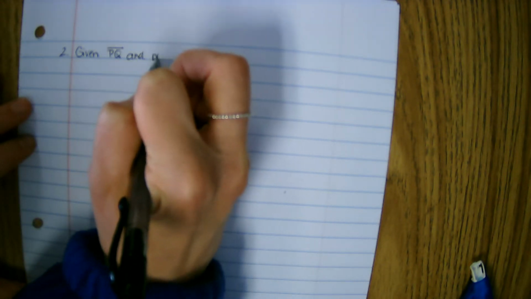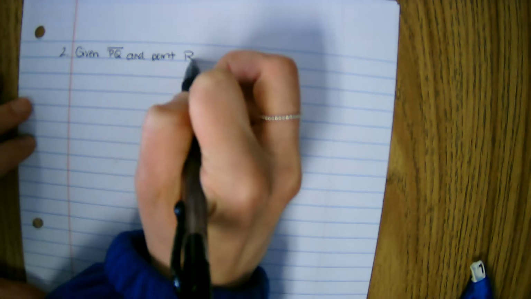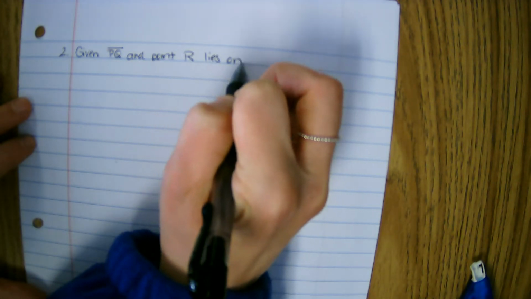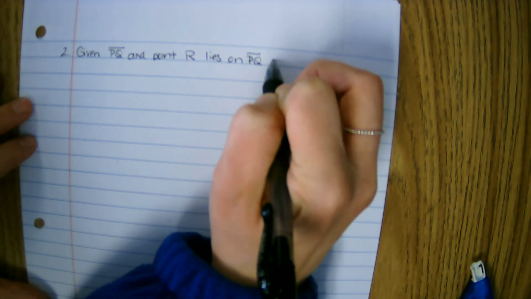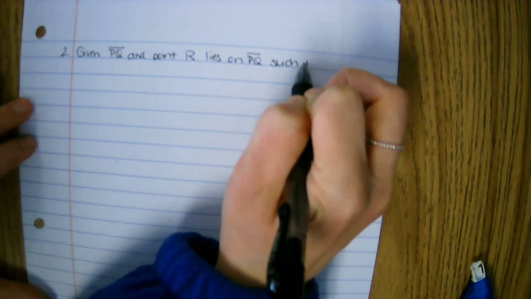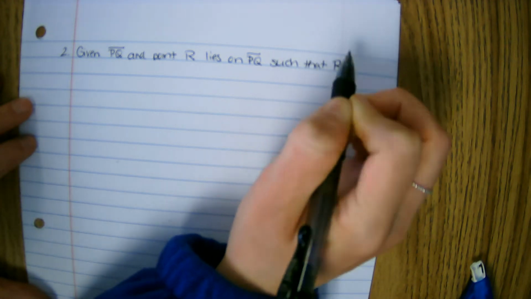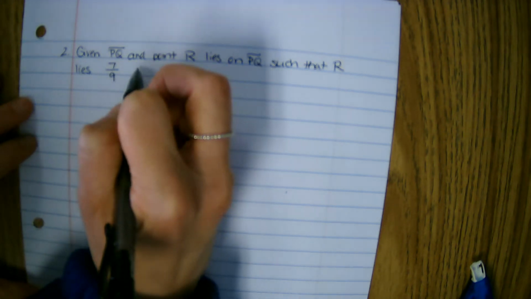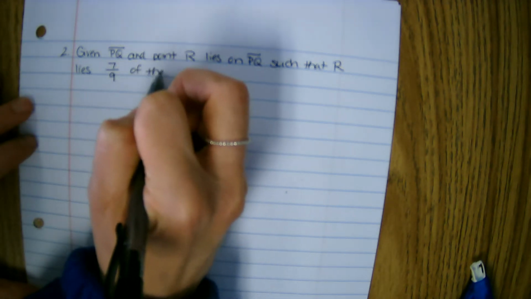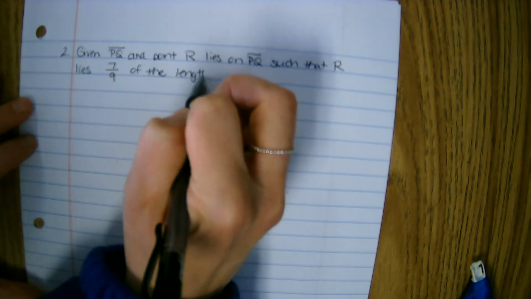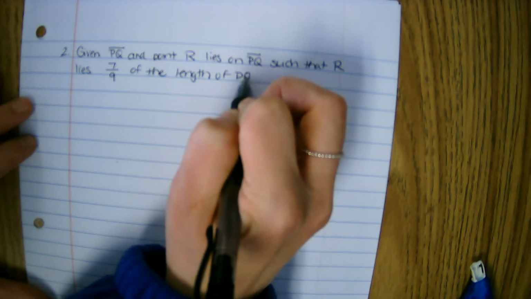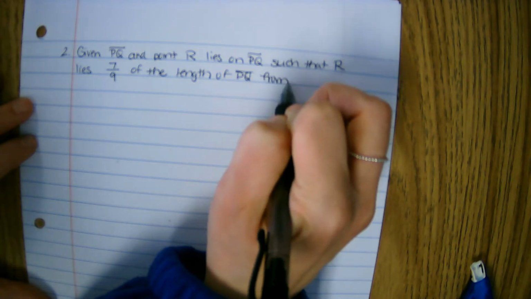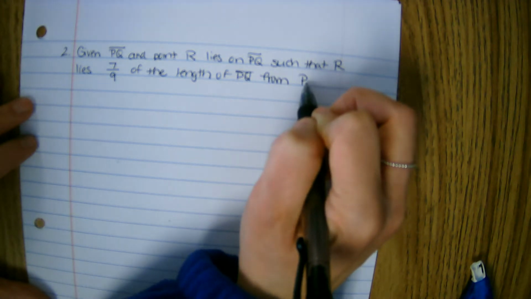So given segment PQ and point R lies on segment PQ such that R lies 7/9 of the length of segment PQ from point P.